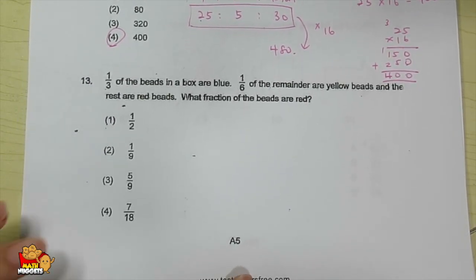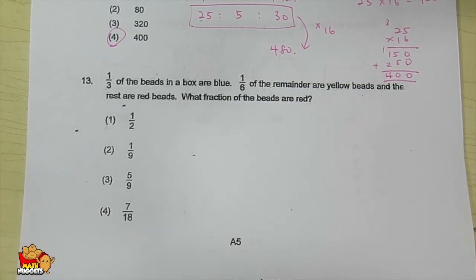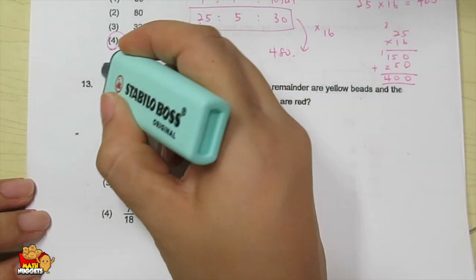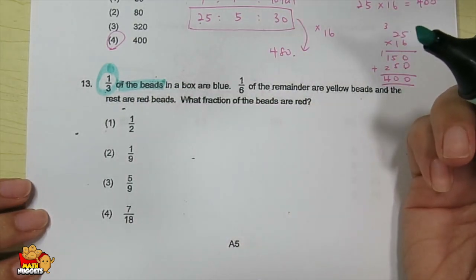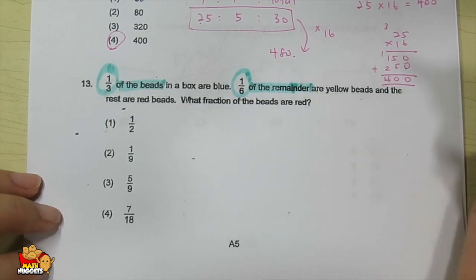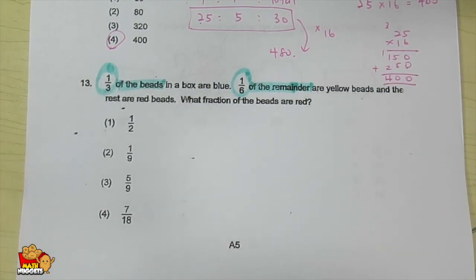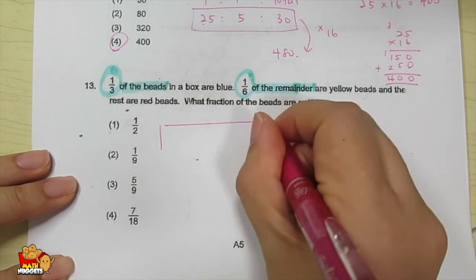Question 13, fractions question. Again, please remember to check if the 2 fractions are referring to the same whole. This is 1/3 of the beads, so the whole is referring to the whole thing, all the beads. This one, 1/6 of the remainder. The remainder would be of a smaller whole. So these 2 fractions are not referring to the same whole, so we cannot change to the same denominator. So let me show the model way.